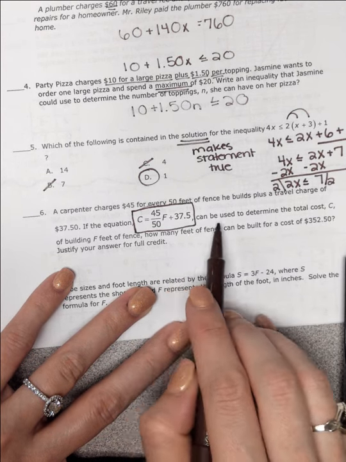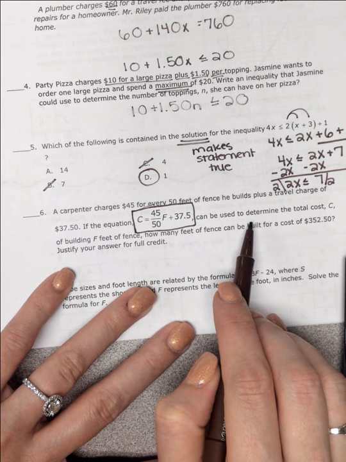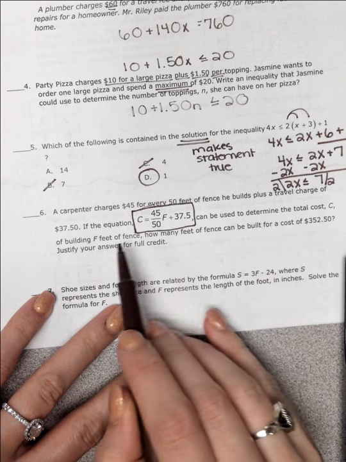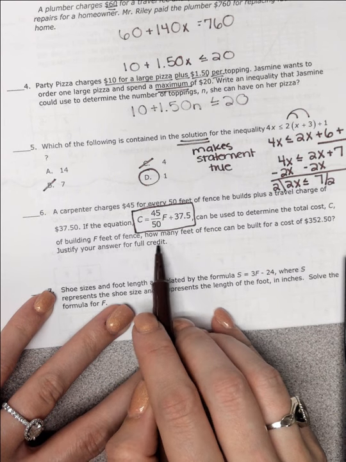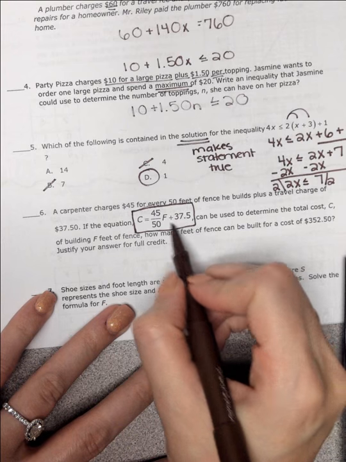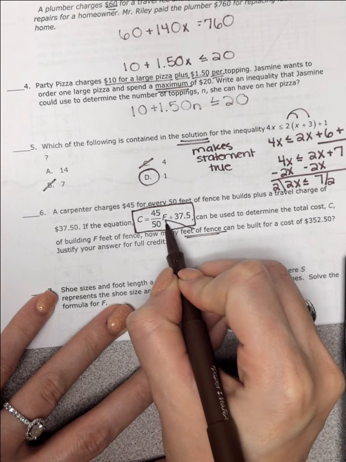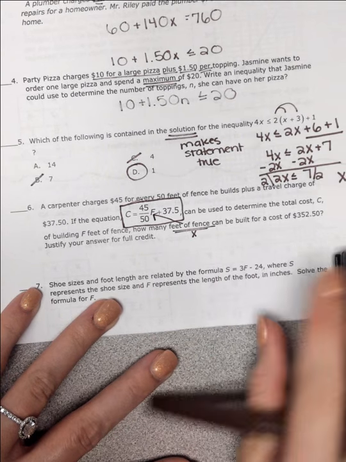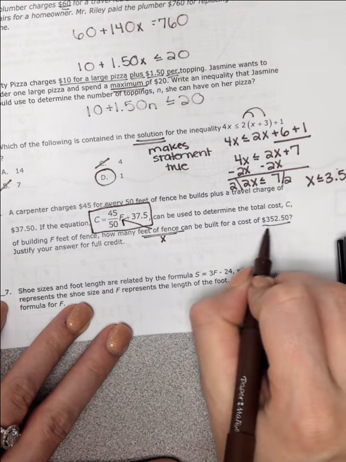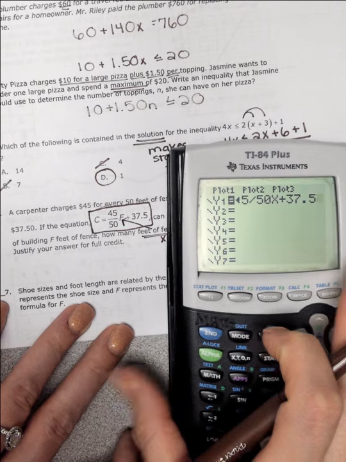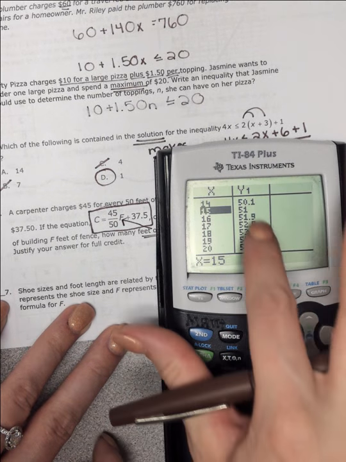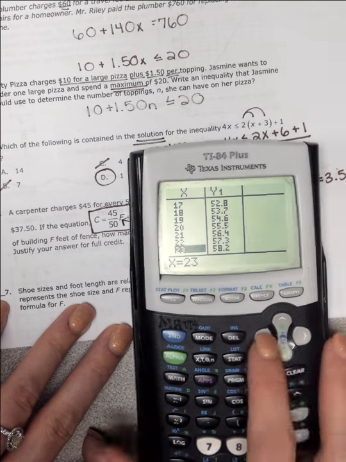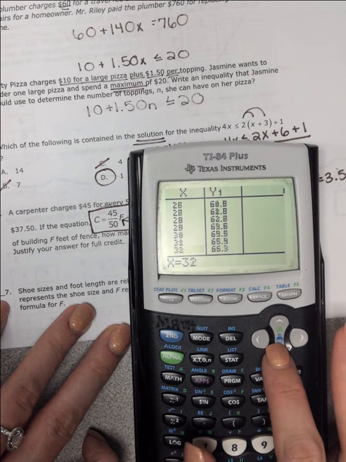So this equation can be used to determine the total cost C of building F feet of fence. How many feet of fence, so how many the feet of fence is the F, which is like your X value, can be built for a cost of $352.50. So this part right here has to be less than $352.50.